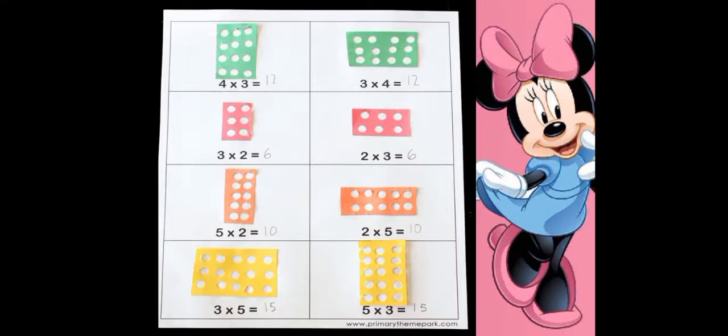So the next one: there are 3 rows and 2 columns, which is equal to... Excellent. It's equal to 6.